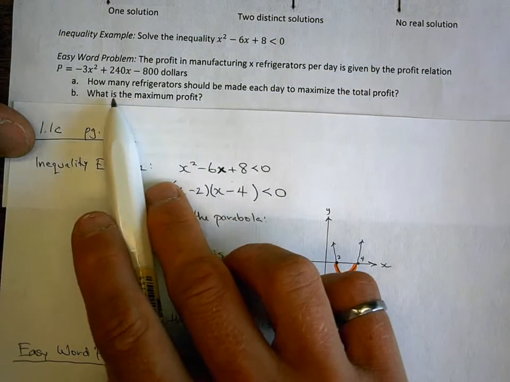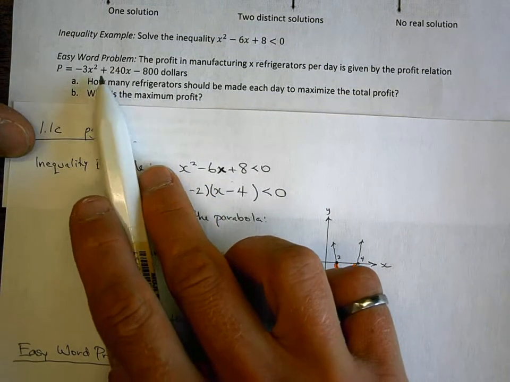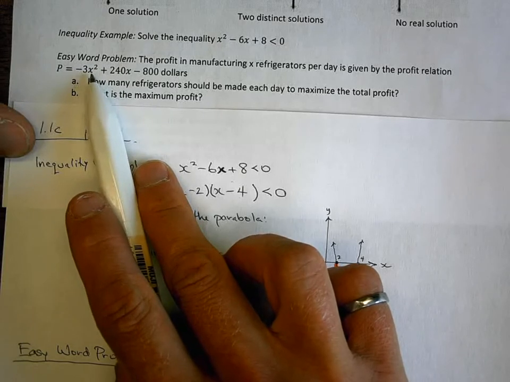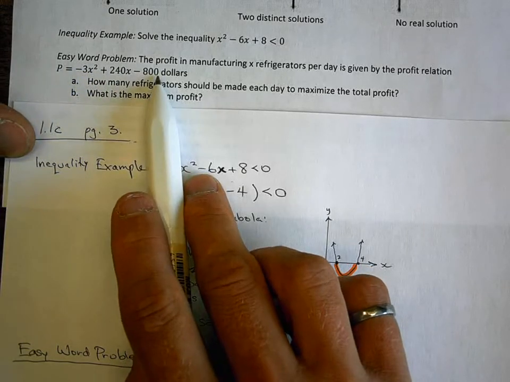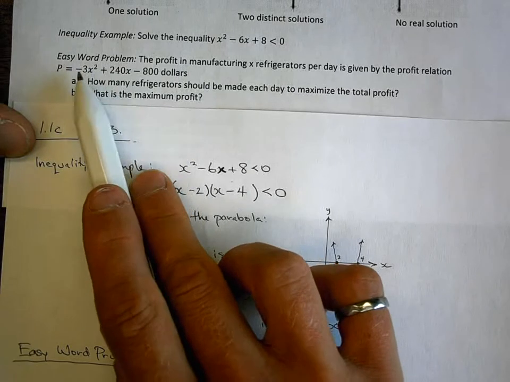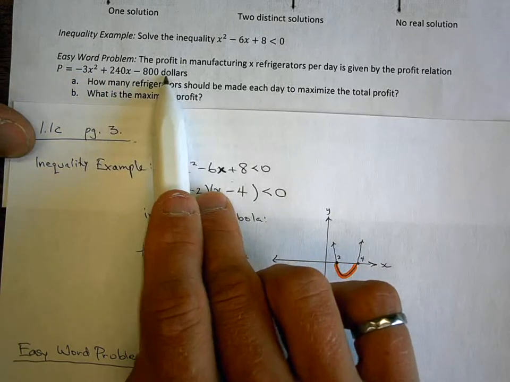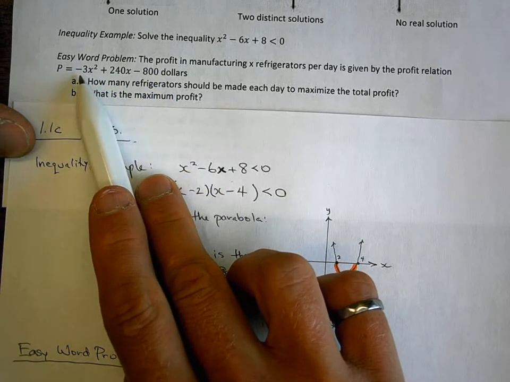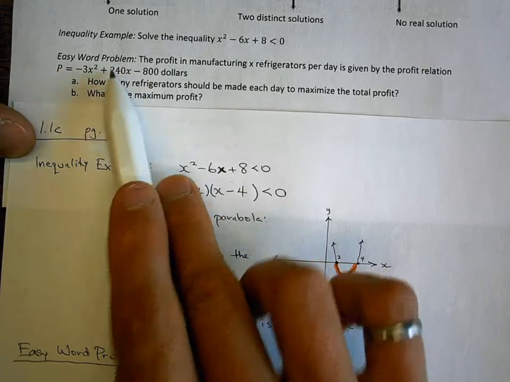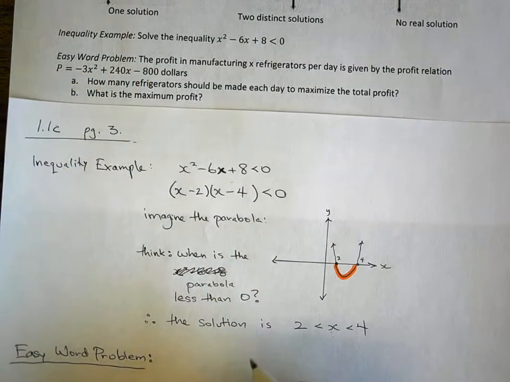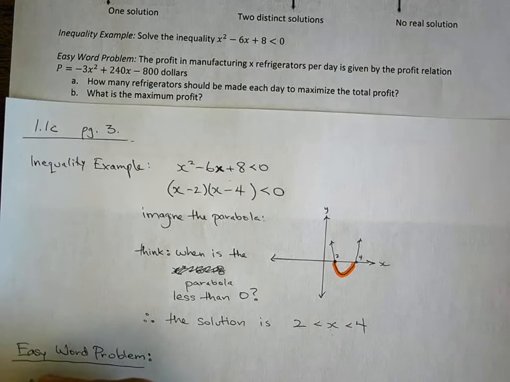So you can imagine there's a certain number of refrigerators. You make too few, you're not making enough profit. You make too many, you're not making enough profit. There's a sweet spot. And I know just by looking at this that it is a quadratic that's opening down. So I know there's some sort of max point. Let me make a quick sketch actually to help me understand that.